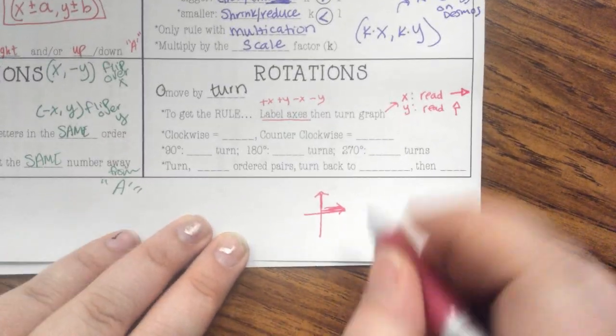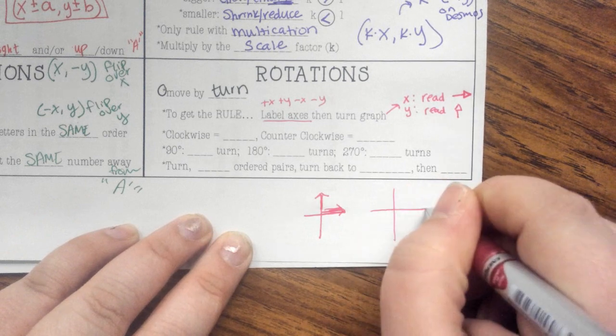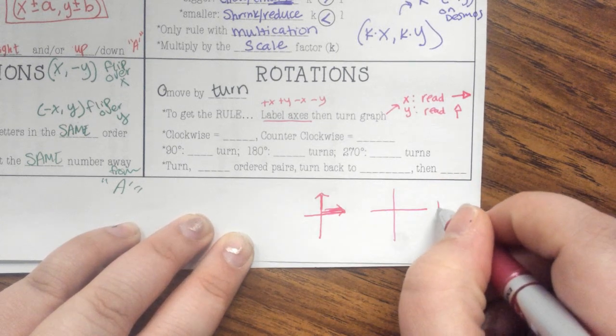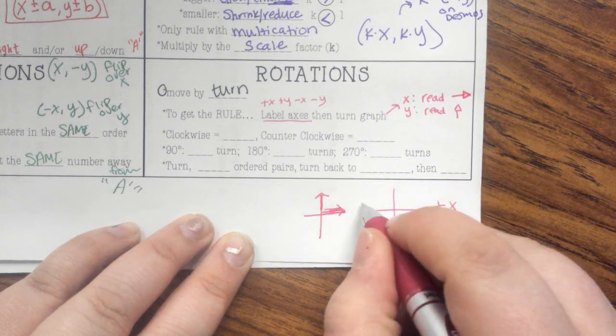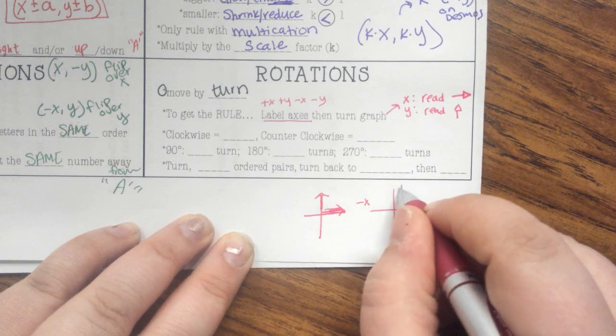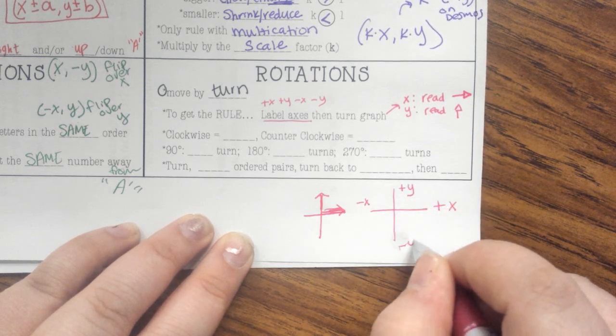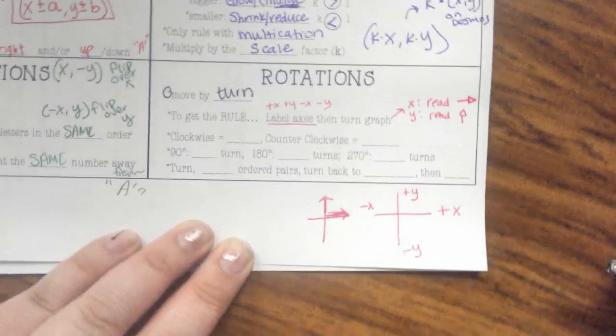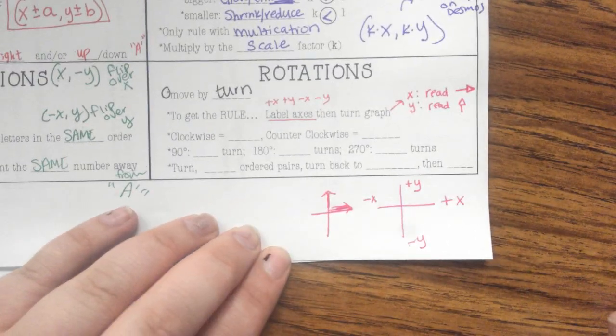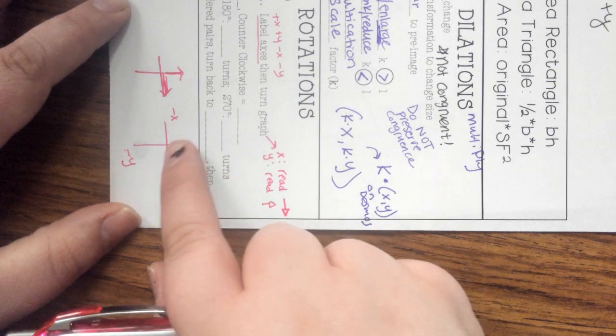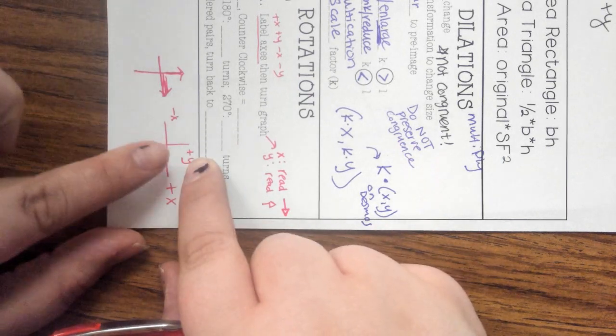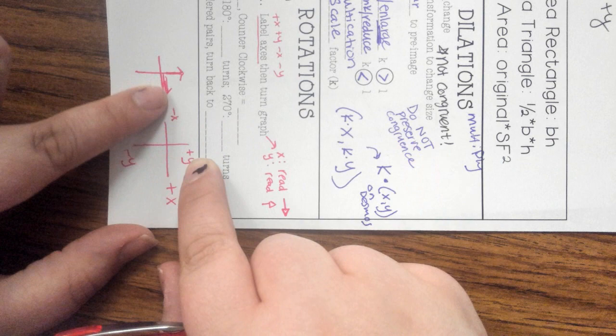Okay, sorry. So you're going to take your normal graph, and you label it positive x, positive y, negative x, negative y. And then if it's a 90-degree rotation, you would actually turn your paper 90 degrees, read the thing pointing to the right, y, read the thing pointing up, negative x.